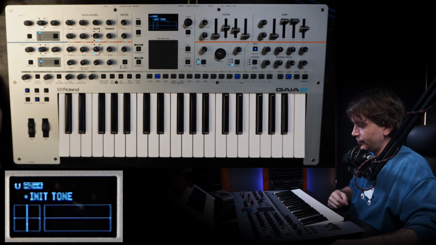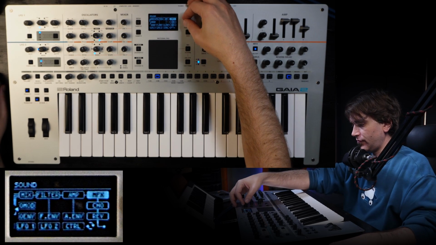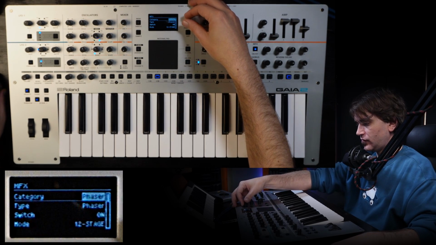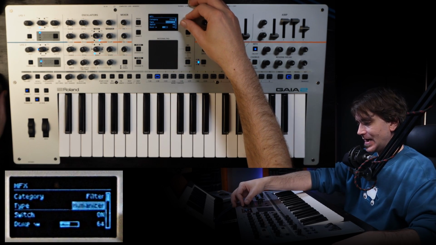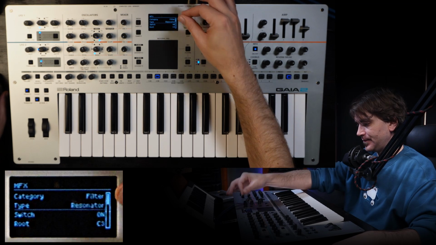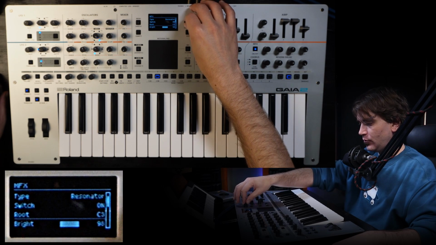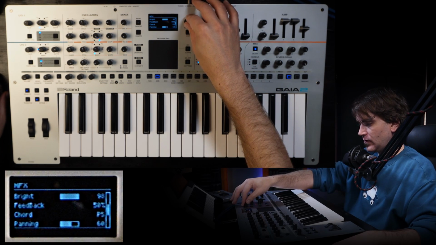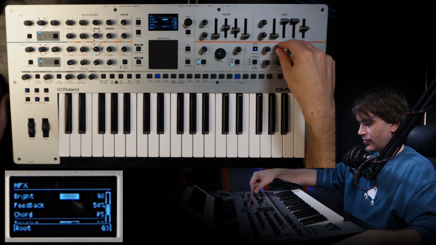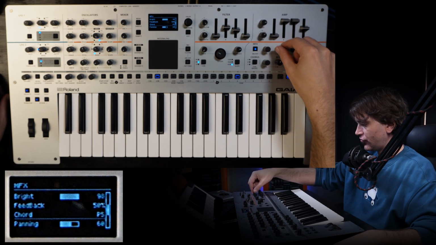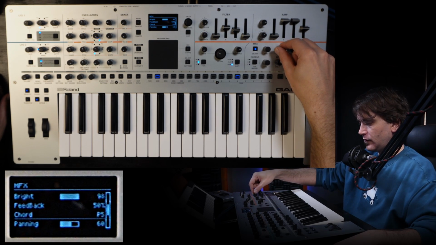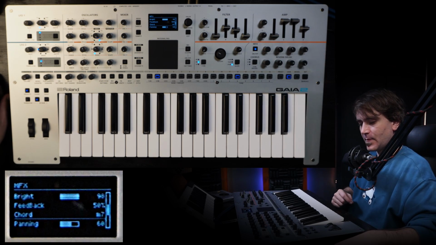Cool. So onto the effects. This is where it really starts to shine. Let's go over to a filter, and in the type, let's choose resonator. What this allows us to do is set a root note and a chord, and we can assign those here with control 1 and 2 for the MFX. So here, let's say, for example, set it to something like an F, and we can choose -7.